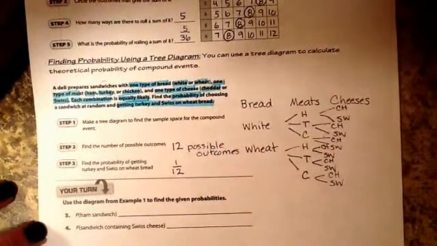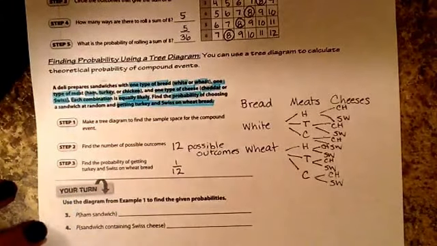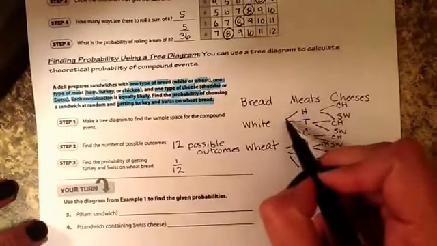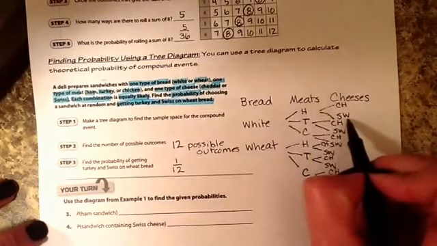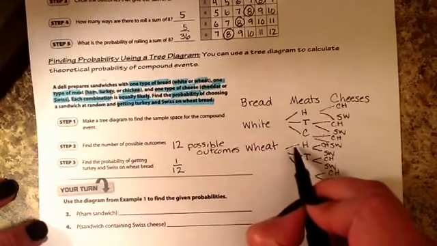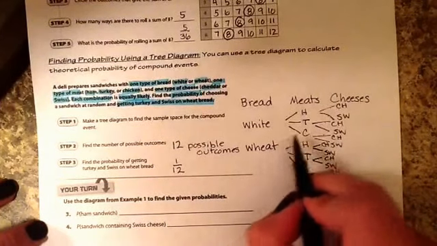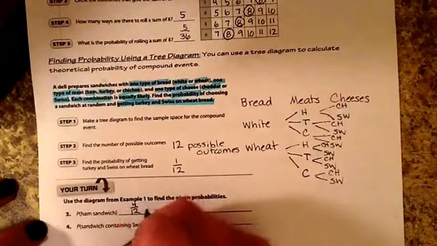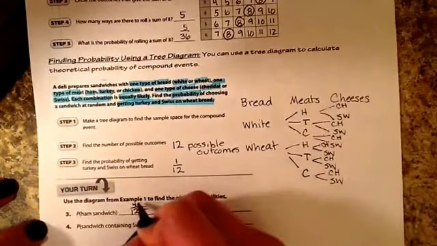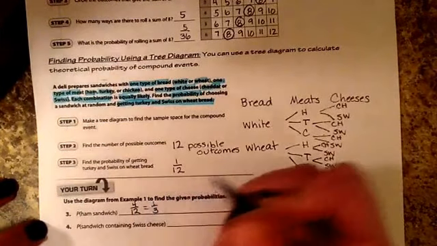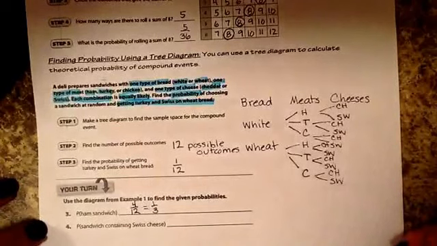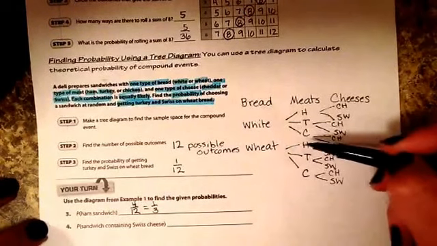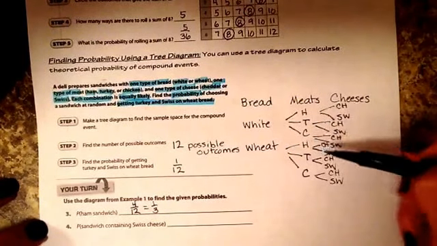Okay, on number 3, it's asking you to find the probability of a ham sandwich. Well, notice that you could have ham with cheddar or ham with Swiss, or you could have ham with Swiss and cheddar on wheat. So that would be 1, 2, 3, 4 out of a total of 12, but we can simplify that. Divide by 4, that would be 1/3. That's what you should have gotten for that one. Counting all your ham sandwiches, which is 2 on wheat and 2 on white and 2 on wheat.